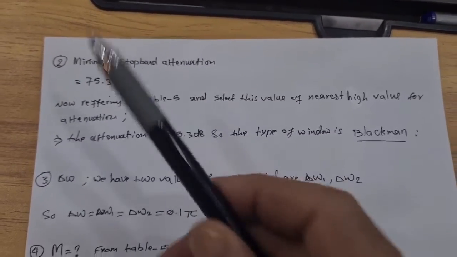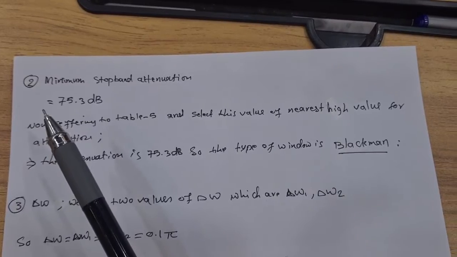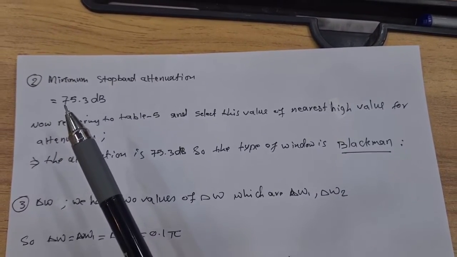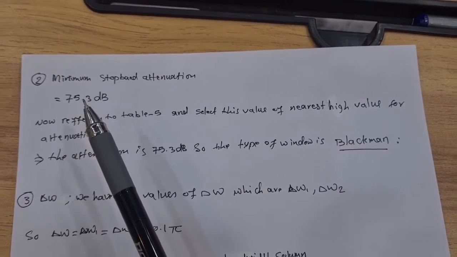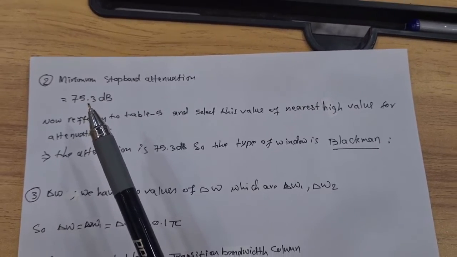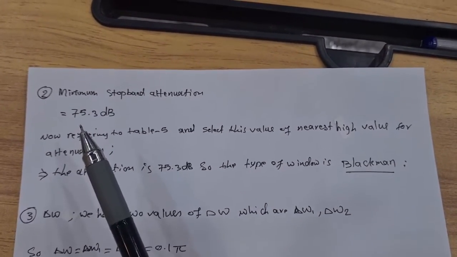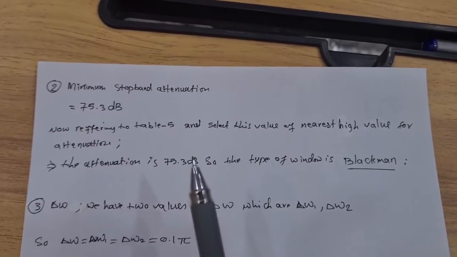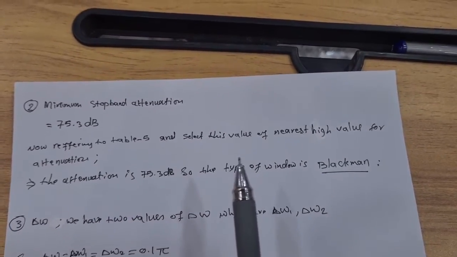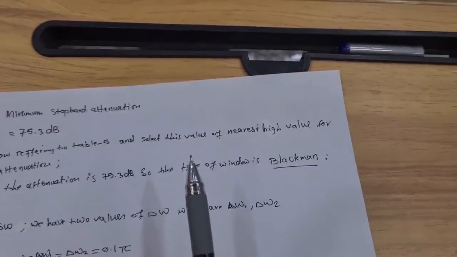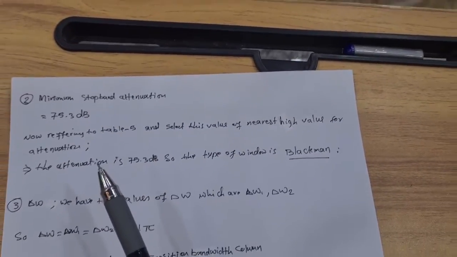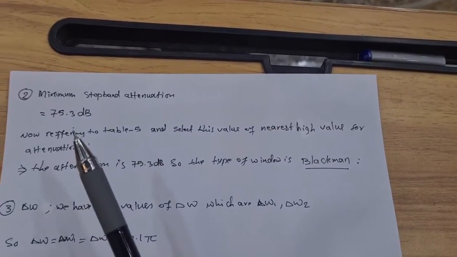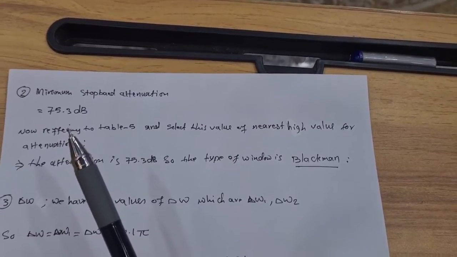Okay, the second step is to locate the minimum stop attenuation, which is already given in the question, about 75.3 dB. Now, referring to table 5, select the nearest higher value for the attenuation. If it already exists, no problem.